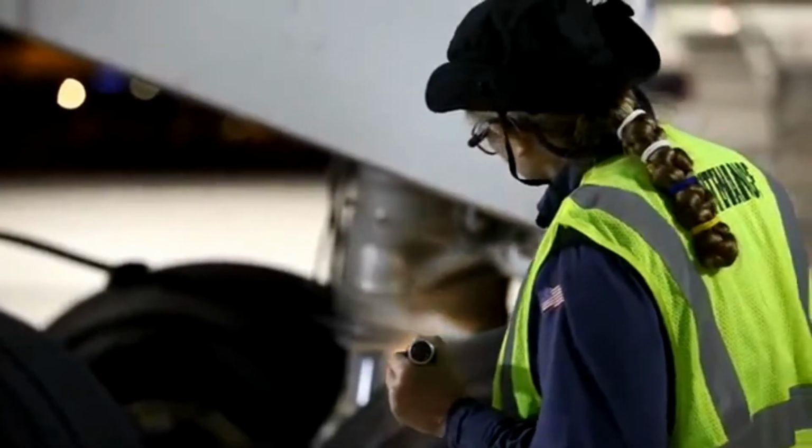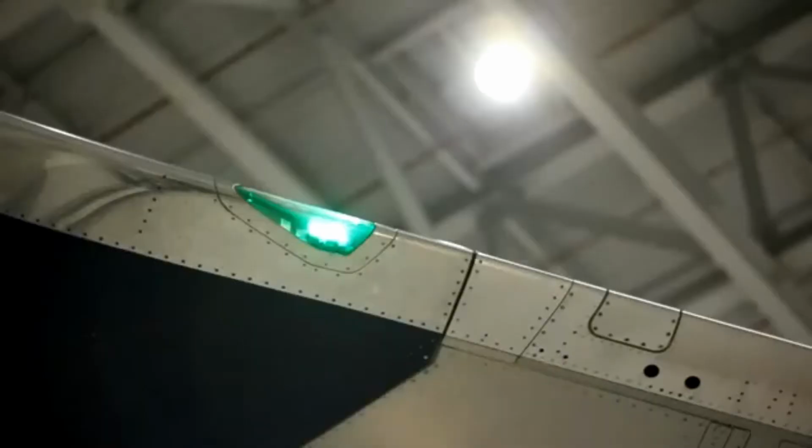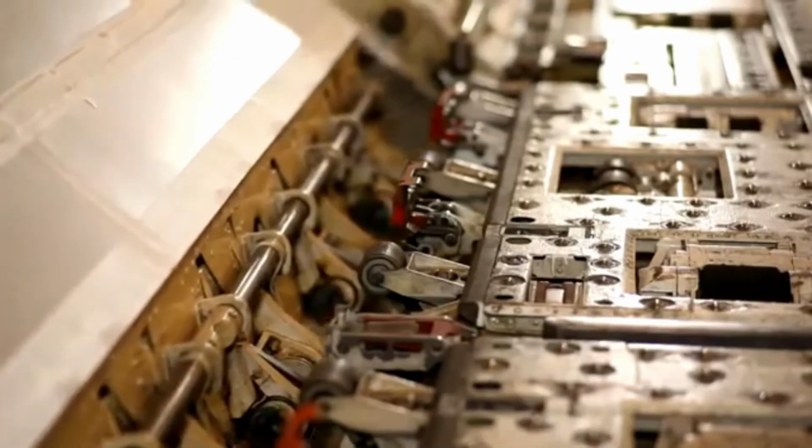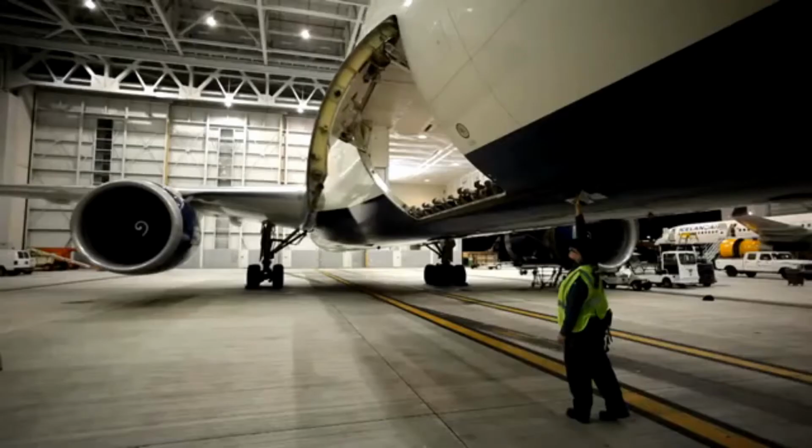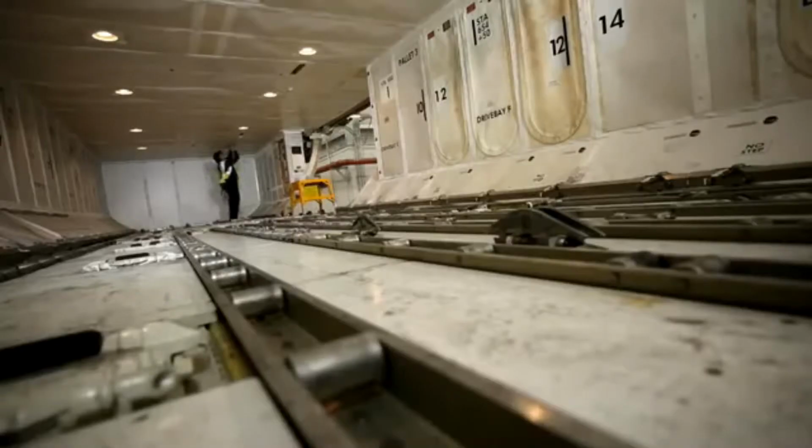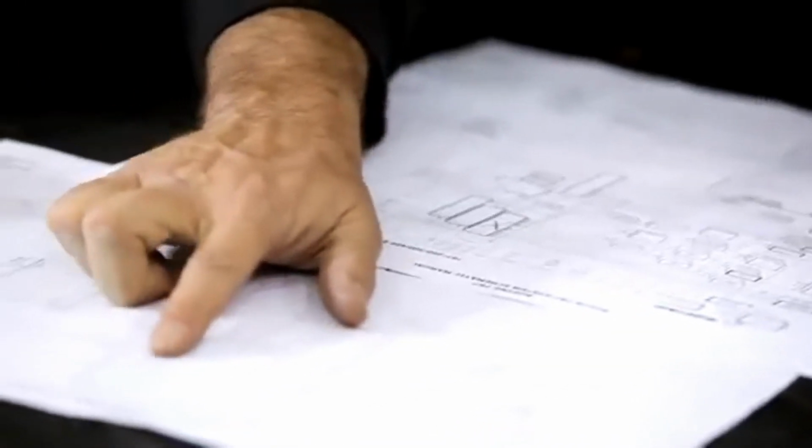The repairs described in the structural repair manual are developed by the manufacturer's engineering staff and are usually considered approved data by the FAA.